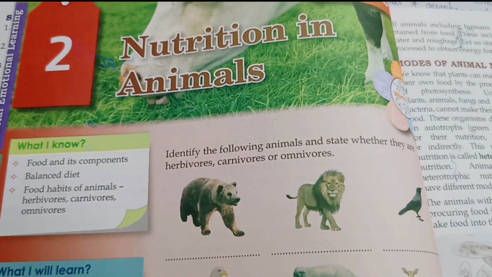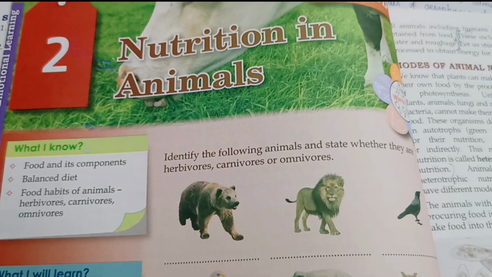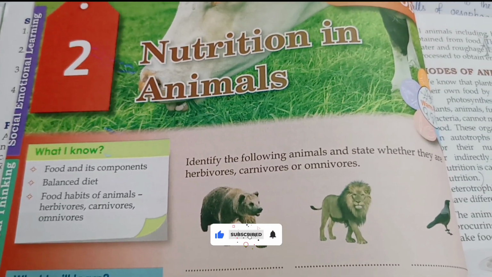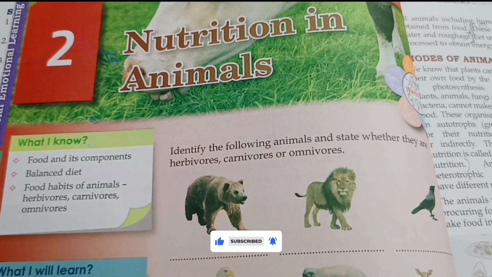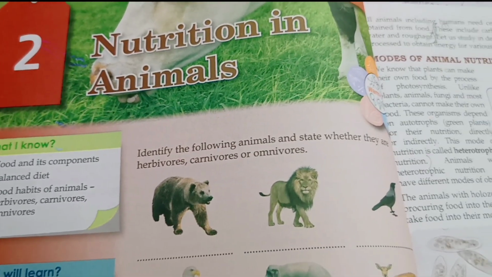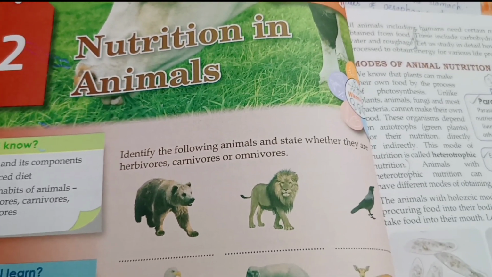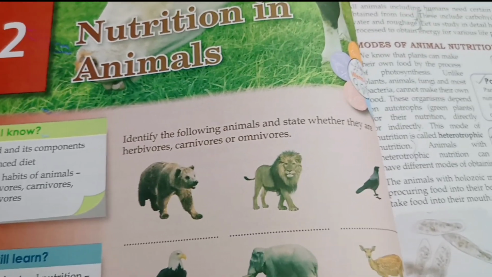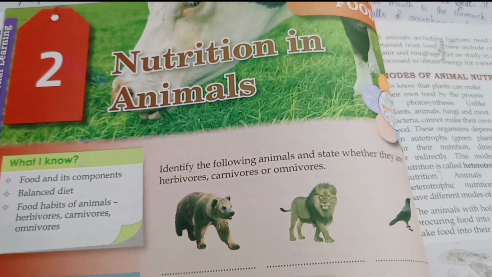Today I am going to give you the rest of the question answers from chapter 2 Nutrition in Animals, class 7 science book, West Bengal board. I have provided part 1 and part 2 of this chapter in the previous videos. If you have missed, then please check out the description box or playlist. You will find that video from there. So let's start part 3, chapter 2, Nutrition in Animals.